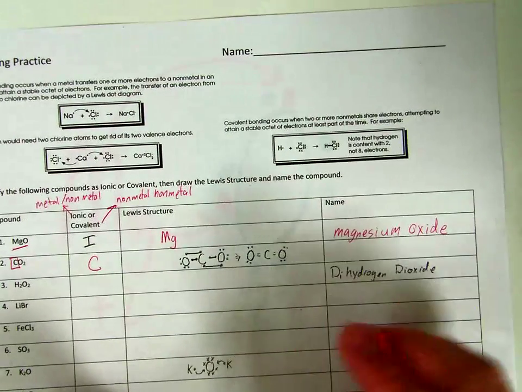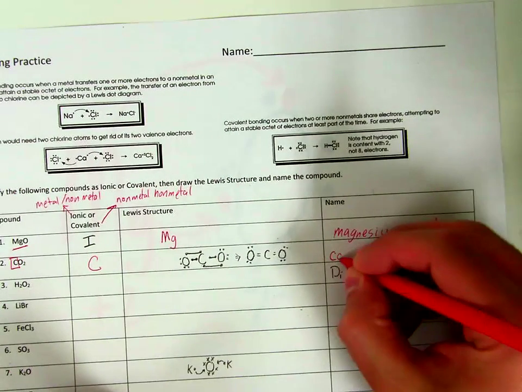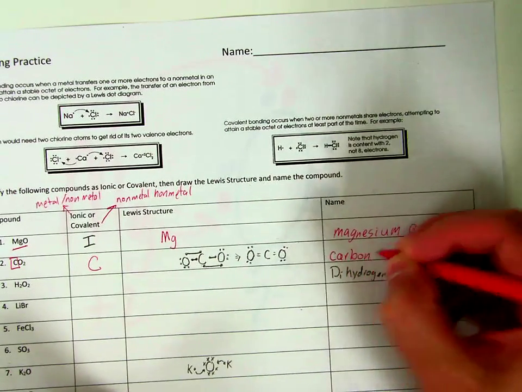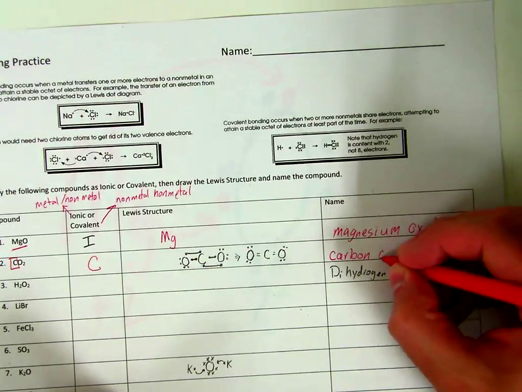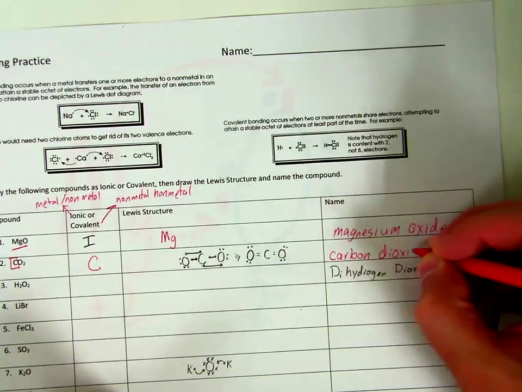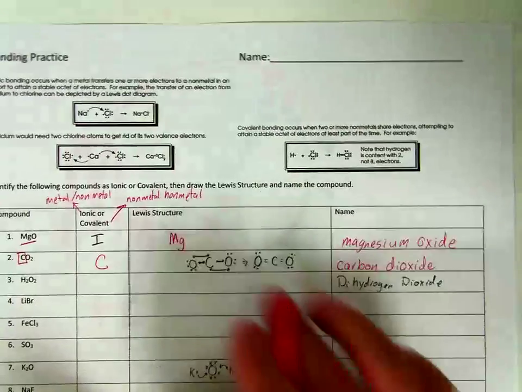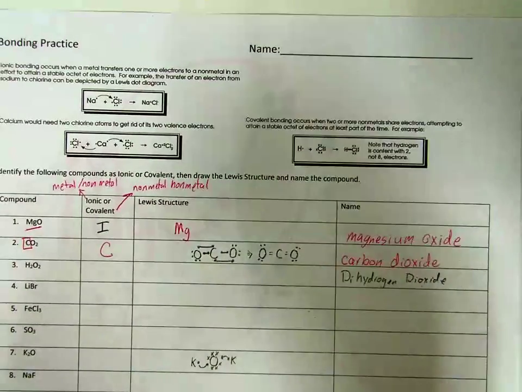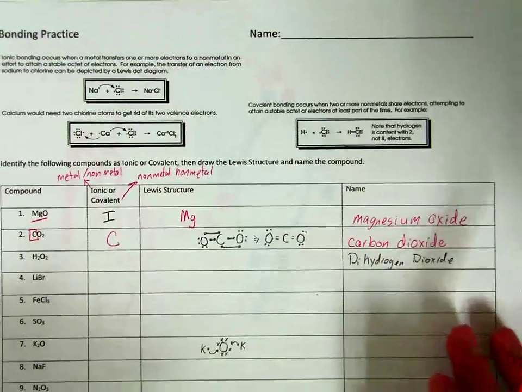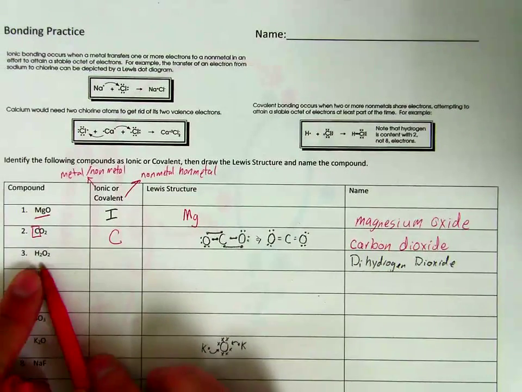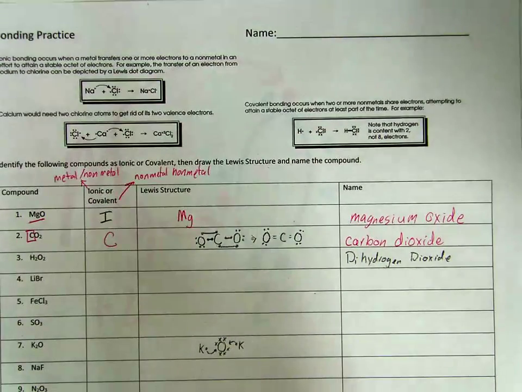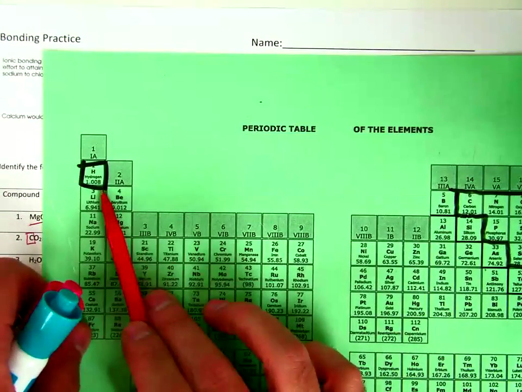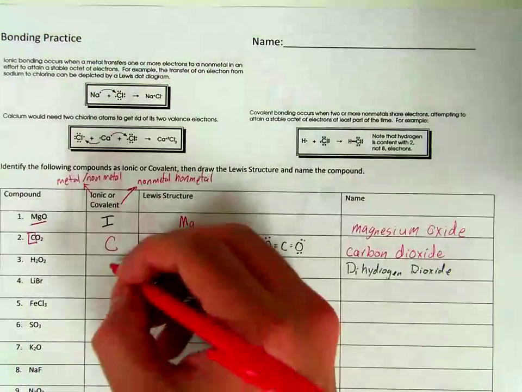These ones we do use the prefixes. So this is carbon, because we don't start with mono. And this is going to be dioxide. If it was just one O, then it would be carbon monoxide. We never call something monocarbon. That's crazy talk. Hydrogen. Hydrogen is the weird exception where even though it's over here, it's still going to be covalent.